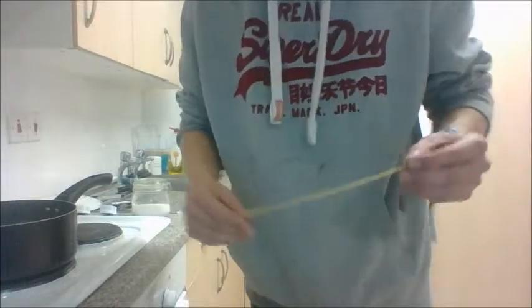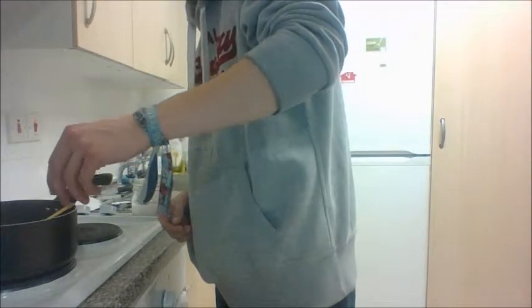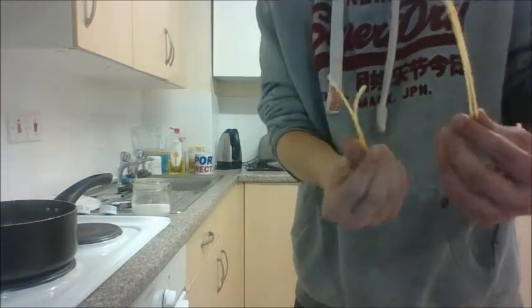Temperature is also important in rock deformation. If the rock is cold or brittle, it will just snap like that. Whereas if we heat it up for a bit, it will start to bend more. See, like that.